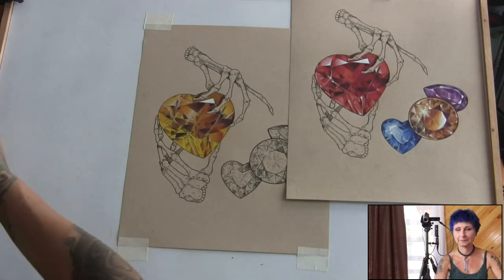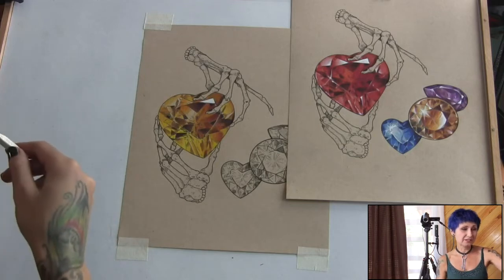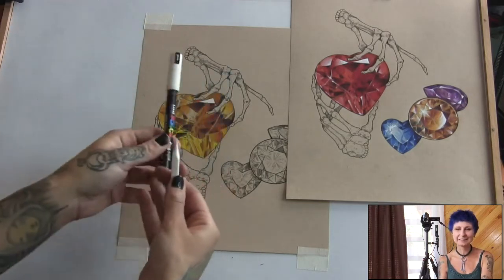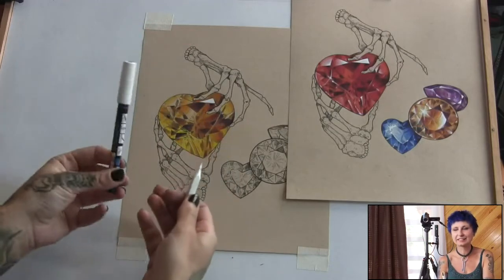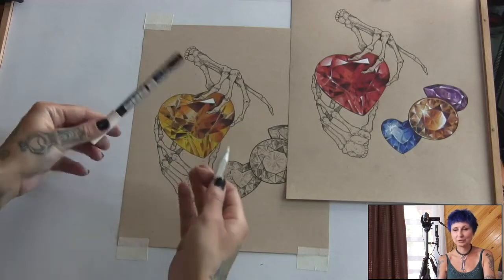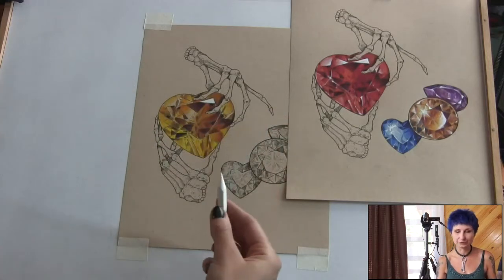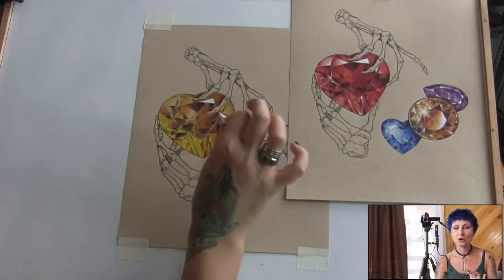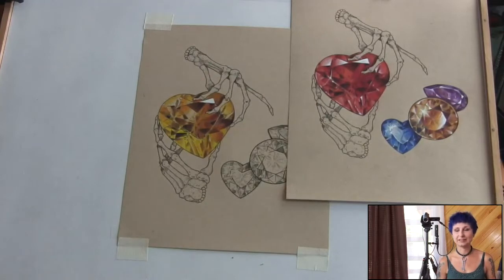So worry not. It's called white gel paint, the pen. So it's kind of like whiteout, and it goes over everything, and it's a good end of a coloring tool because it will be pure white no matter how many layers of color you have underneath. So you see, just adding this one pure white triangle already makes the gemstone look like it's glowing.